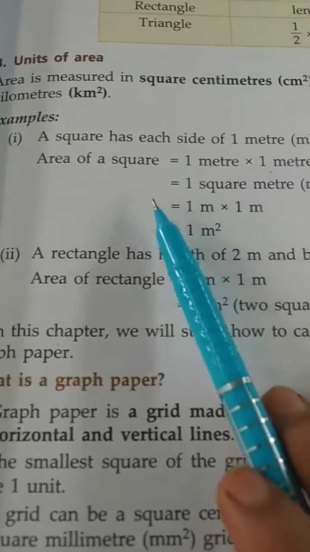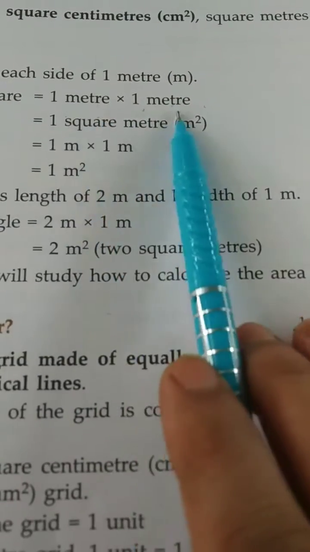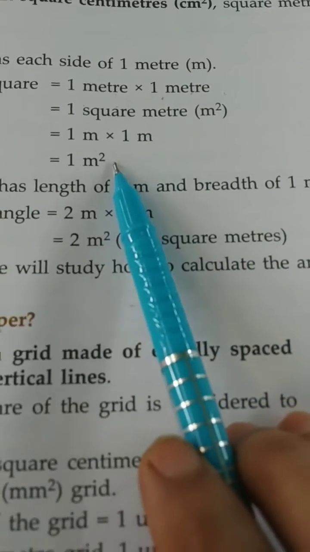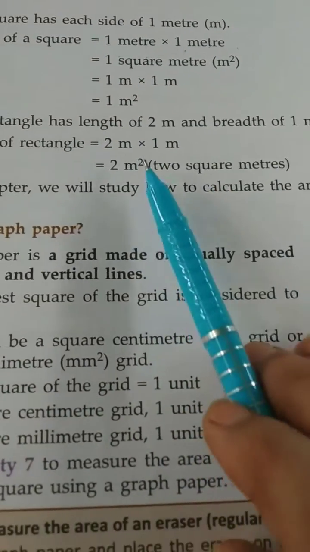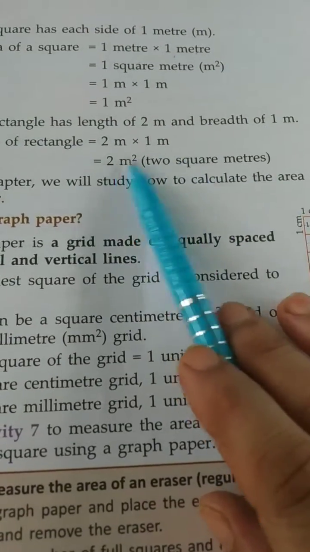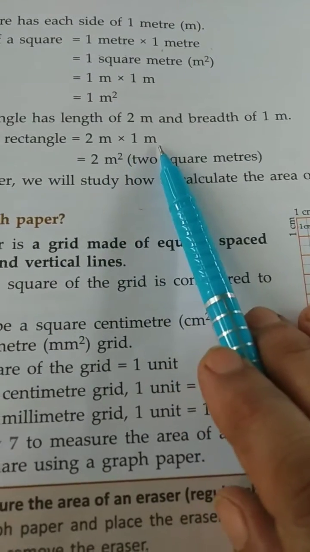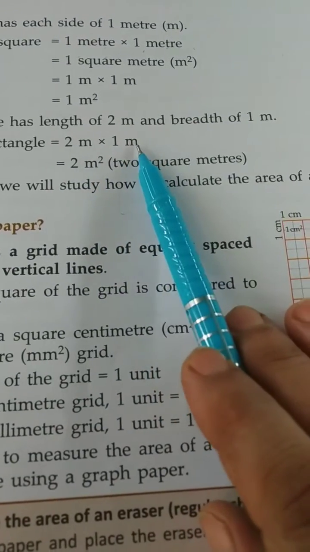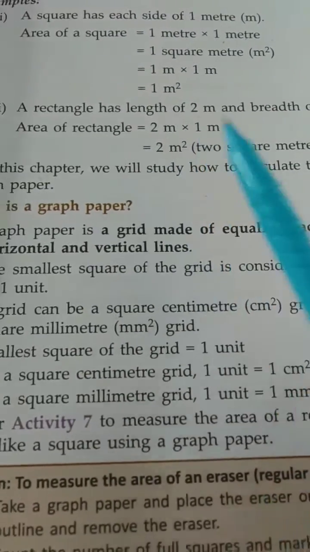Unit of area. In case of the area of a square, we multiply the two sides. The unit meter is also multiplied with itself, so the unit will be meter squared. In case of a rectangle, we multiply the length and breadth, but their units are the same because both are lengths. When we multiply both units, it becomes square meter.